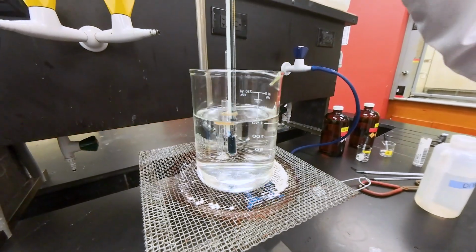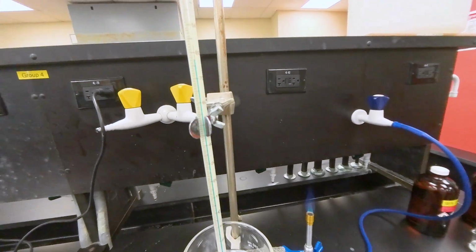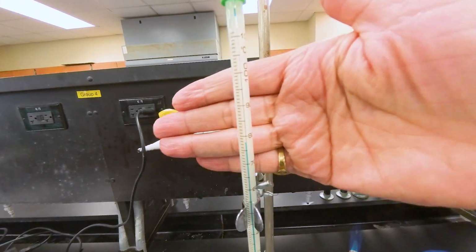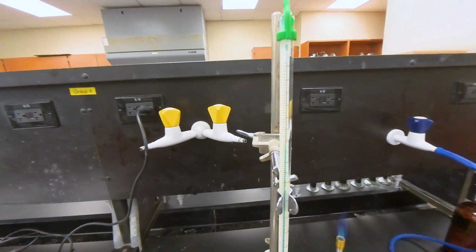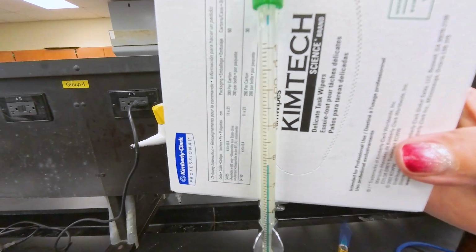Okay, the bubbles stopped. Now we can record this number for the boiling point. And it is very close to the boiling point of the known sample.